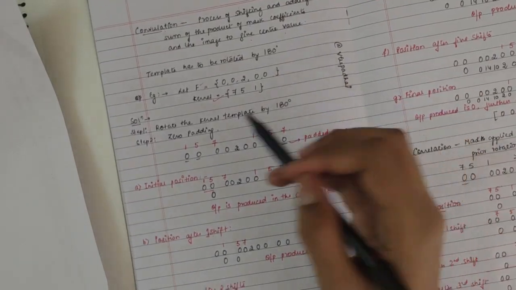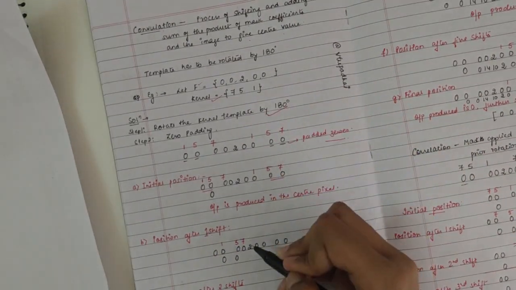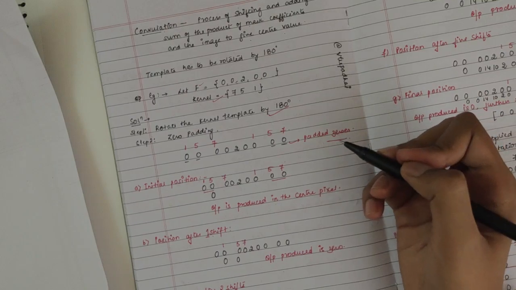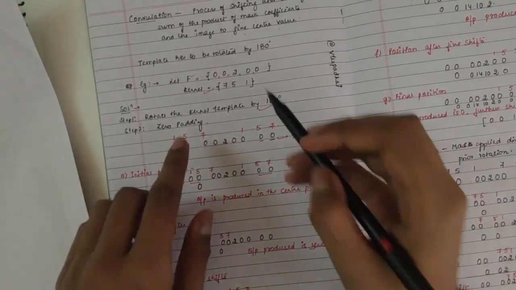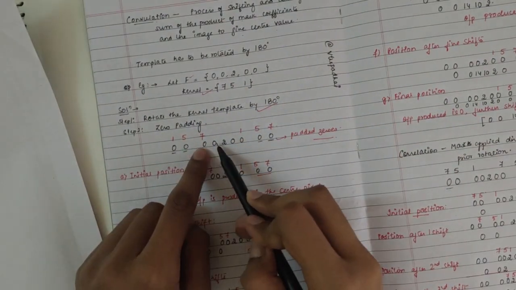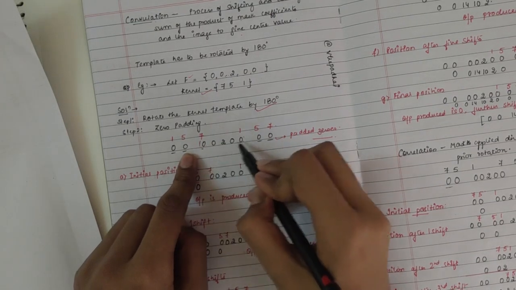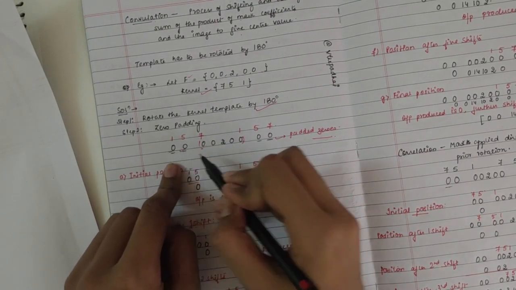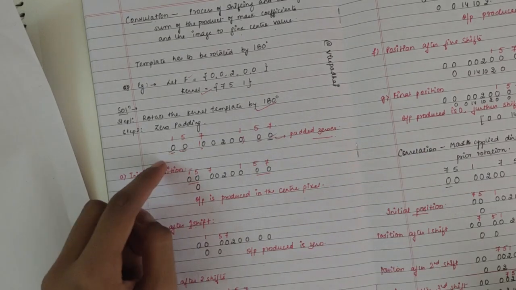So how the algorithm works: first step, you have to rotate the kernel by 180 degrees, then zero padding is done. So let's see how the padding is done. This is my question, 0 0 2 0 0. You can see 0 0 2 0 0, this is my original f value. Followed by that, I padded 2 zeros towards the left and 2 zeros towards the right.